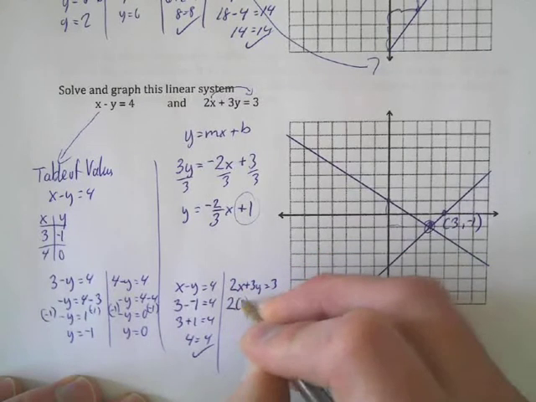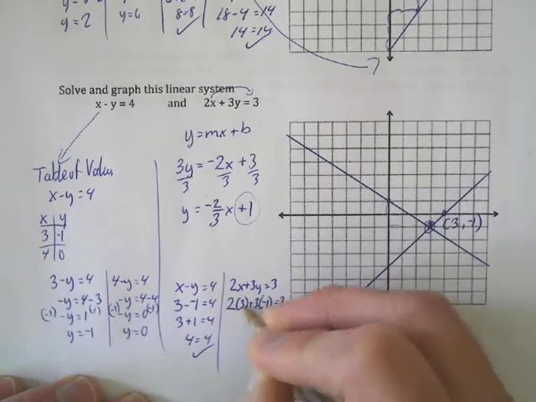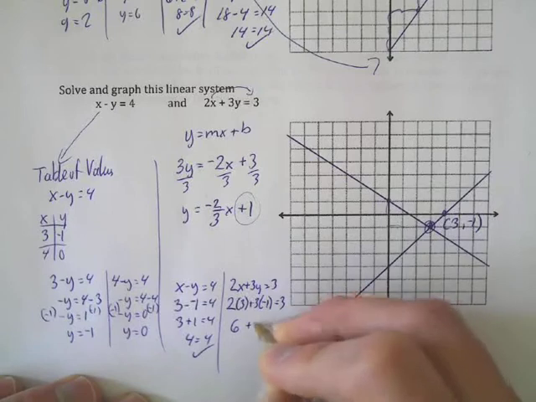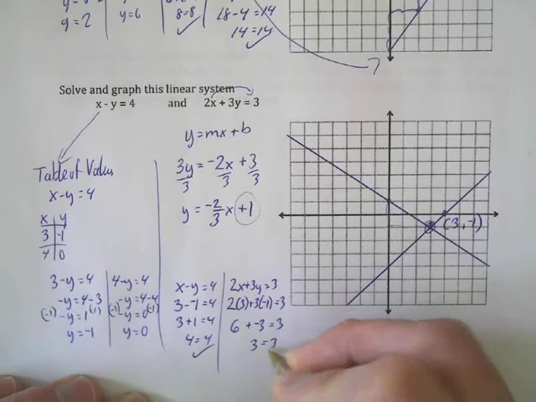2 times 3 plus 3 times -1 is equal to 3. 2 times 3 is 6, plus -3 is equal to 3. 6 minus 3 is 3, is equal to 3. And it works.